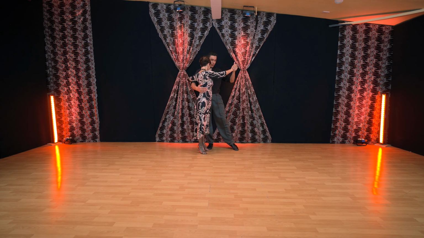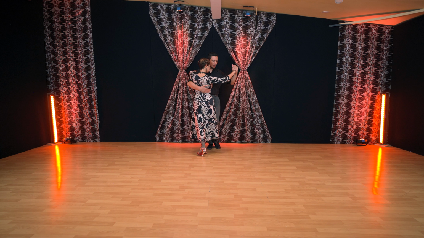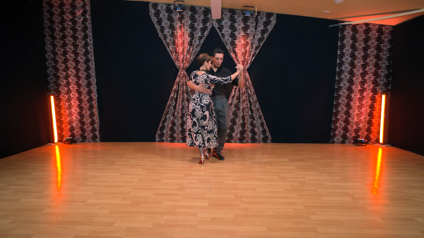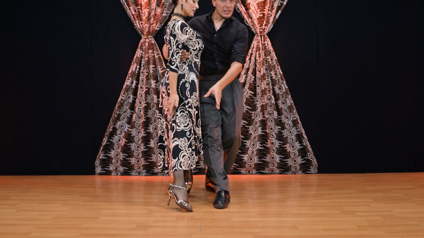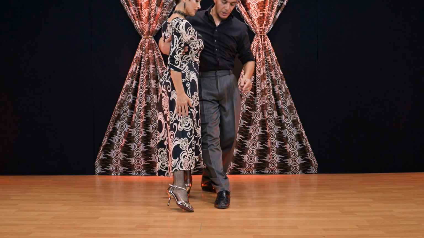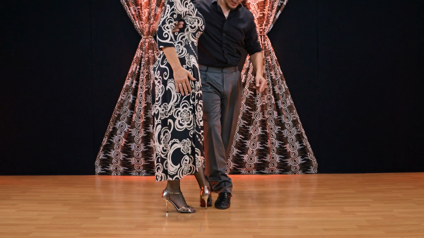Now you know that we are in cross system. This is for the follower and for both actually. We both need a little bit of space. Did you notice that we have a little bit of space for her to cross? If we continue, look, she has all the space to get to the cruzada.